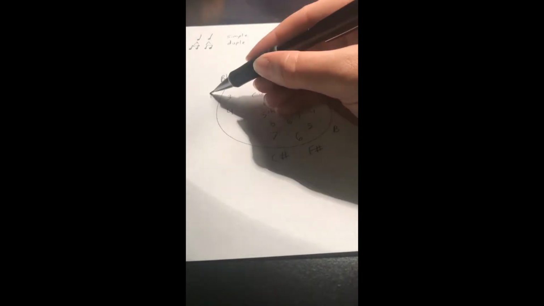Now, how we can figure out the next one, for 3 flats, is essentially, you look at all 3 flats, and so our 3 flats would be B, E, and A. Then you go to the second to last flat, which would be E. So this would be your key of E. Hopefully that makes some sense to you guys.